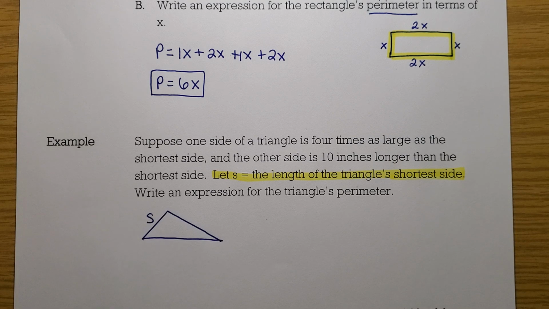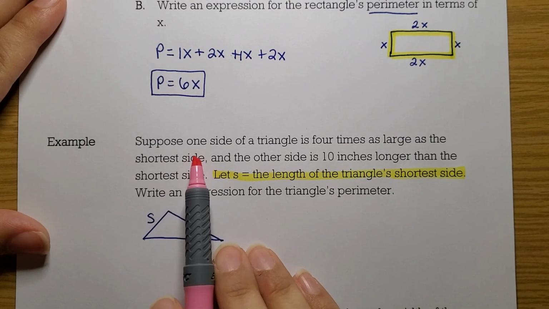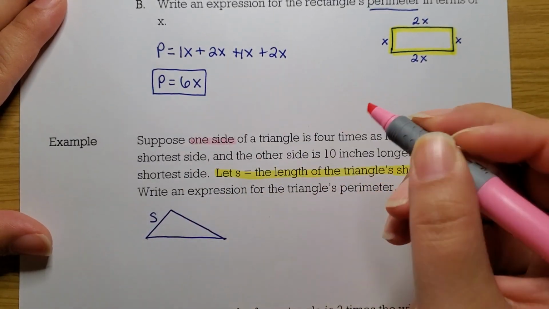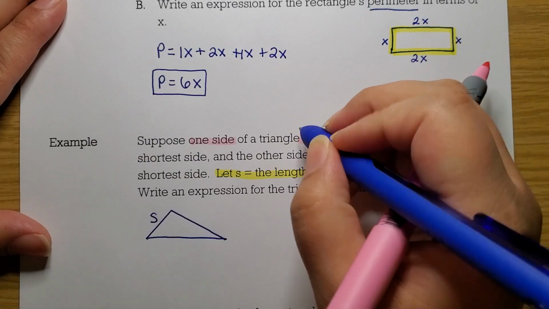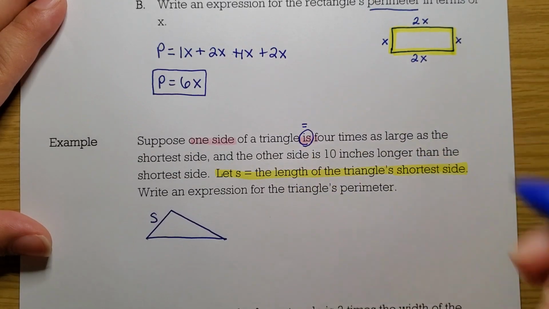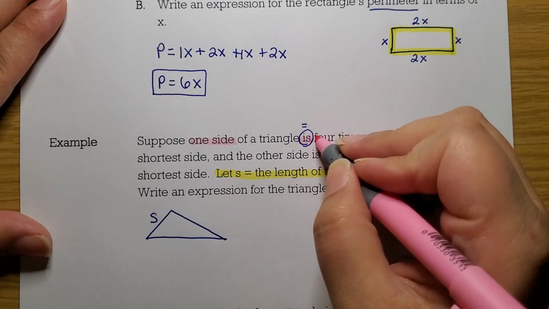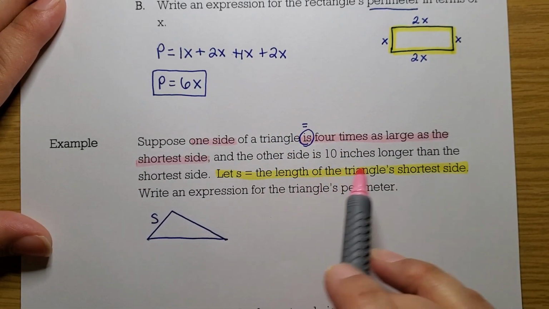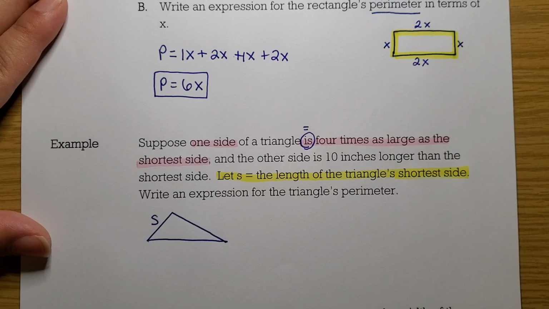Now let's go back and try to understand what some of this was saying. Suppose one side of the triangle is 4 times as large as the shortest side. The other side I'm not going to pay attention to right now.